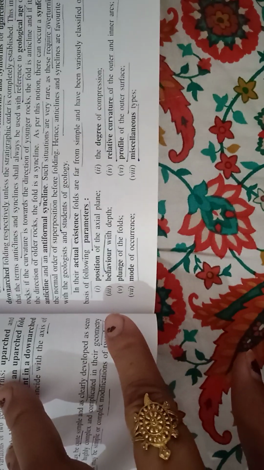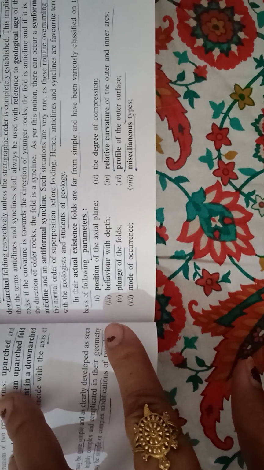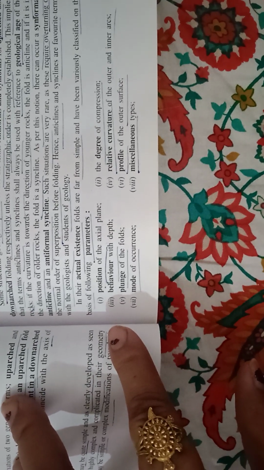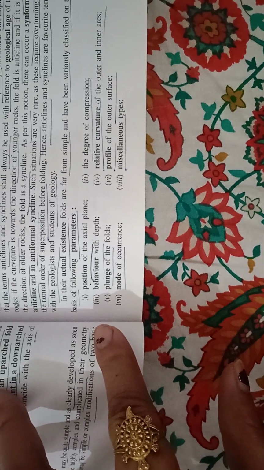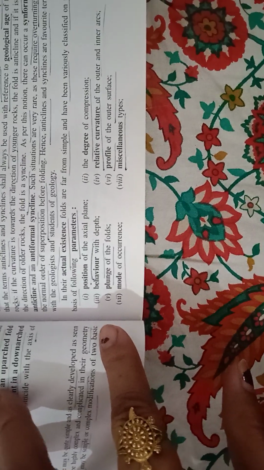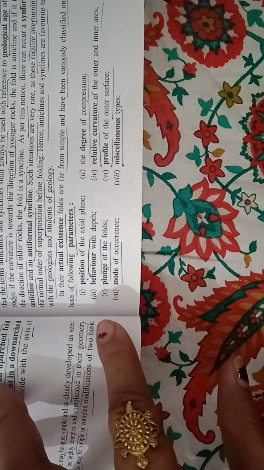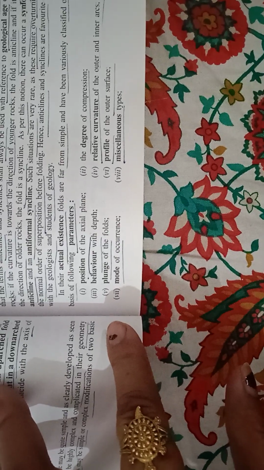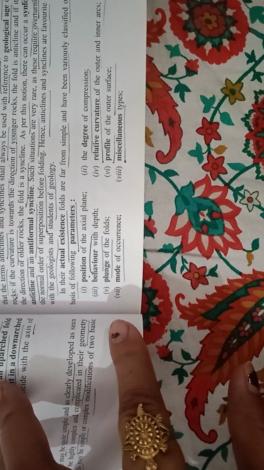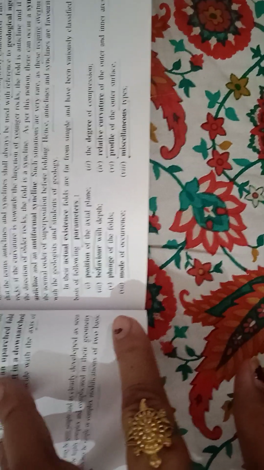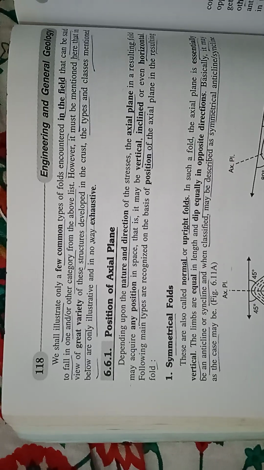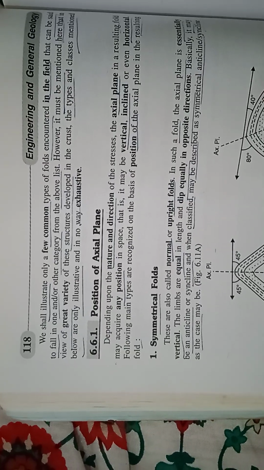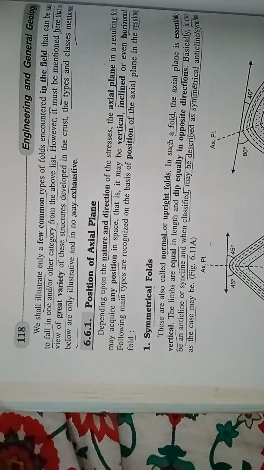In their actual existence, folds are far from simple and have been variously classified on the basis of the following parameters: position of the axial plane, the degree of compression, behavior with depth, relative curvatures of the outer and inner arcs, plunge of the folds, profile of the outer surface, mode of occurrence, miscellaneous types. So we shall illustrate only a few common types of folds encountered in the field that can be said to fall in one or other category from the above list.